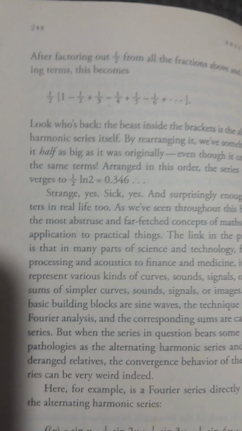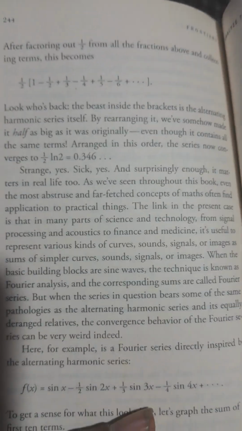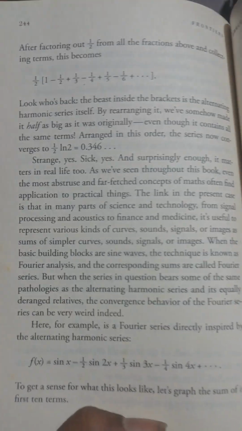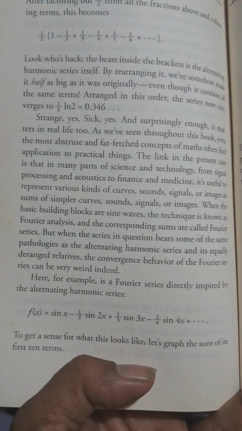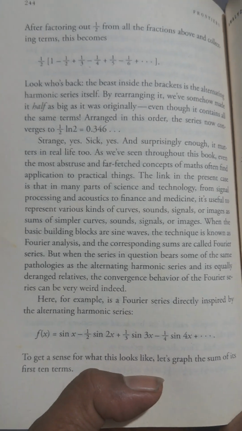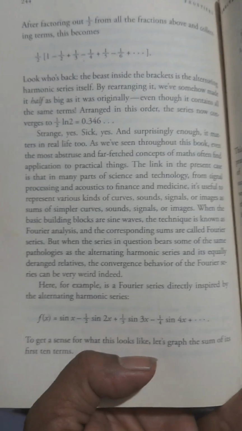That means let us look back. So it's strange. But the point is why we want to discuss these curves. It is not like this. These curves we get into signal analysis, digital photography, MRI, all those things. Basically, it matters in real life too.